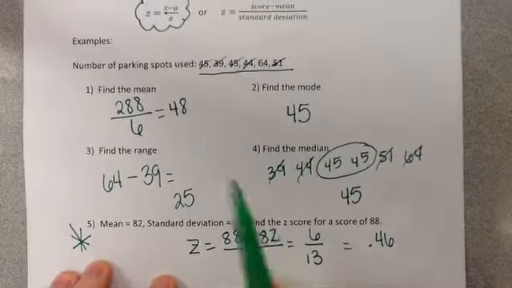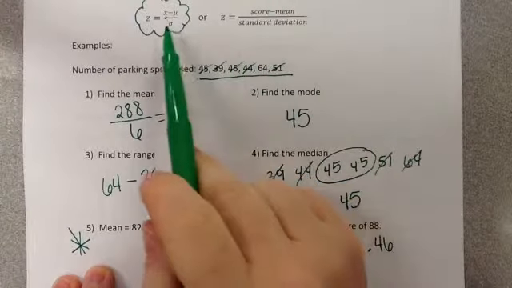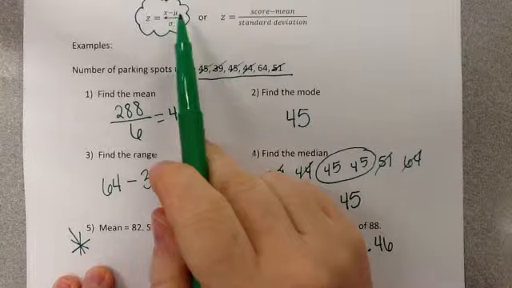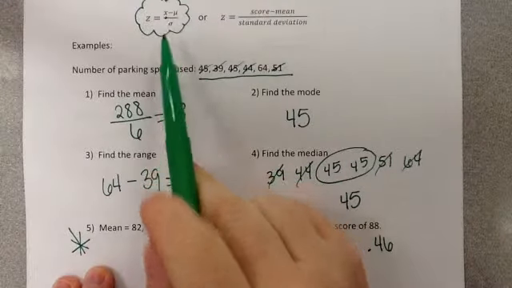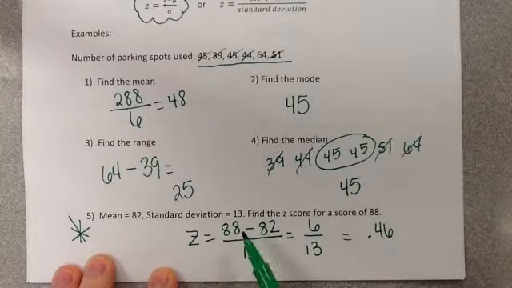Okay. Again, you will be given this formula. They will not tell you what those mean. So make sure you know the score, how far it is from the average, subtract them, divided by the standard deviation. They will give you this information. You just need to plug it in.